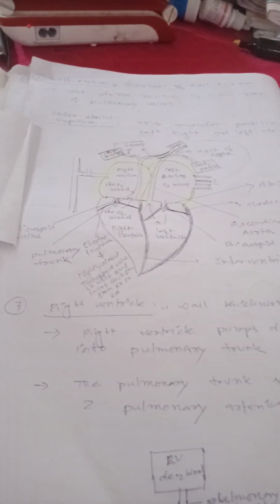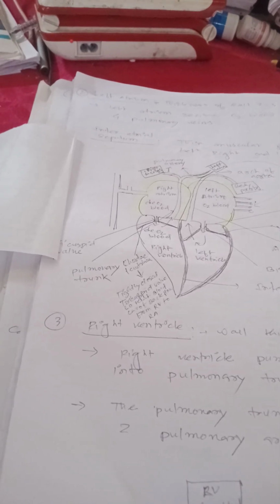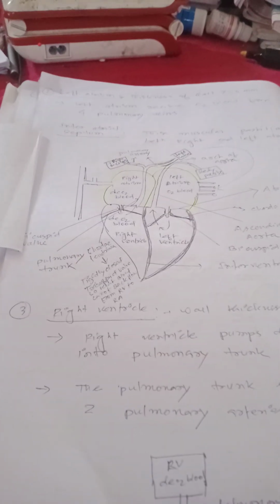Oxygenated blood enters into the left atrium through pulmonary veins from the lungs. Thickness of the left atrium is 2 to 3 millimeters.